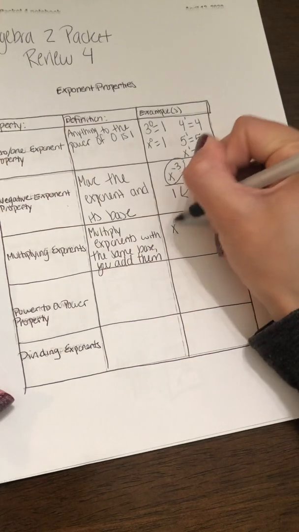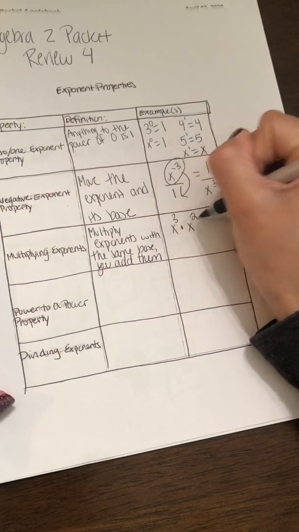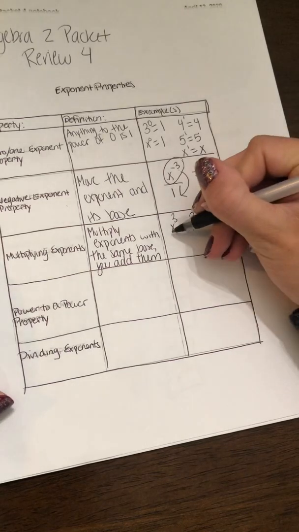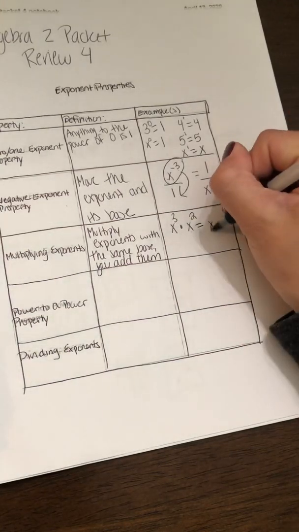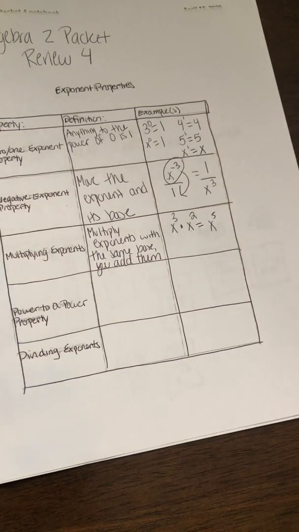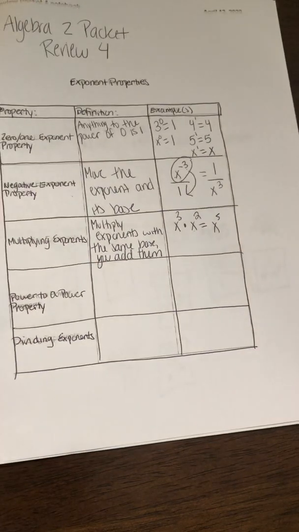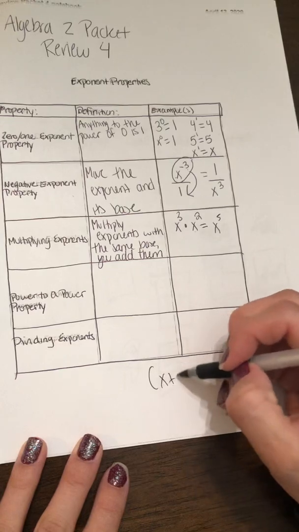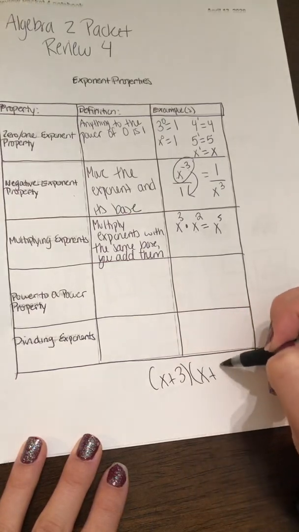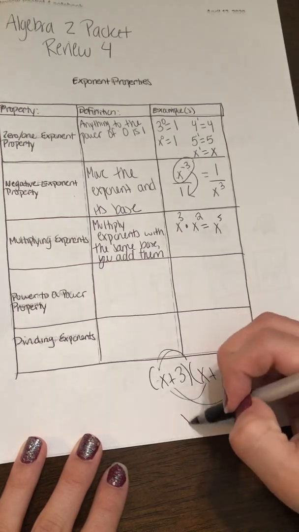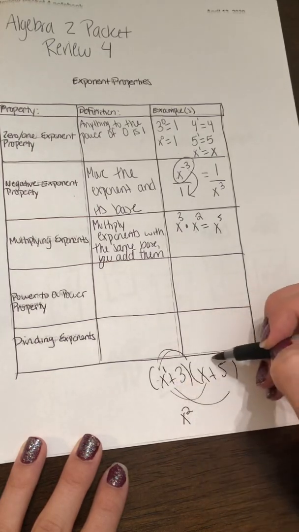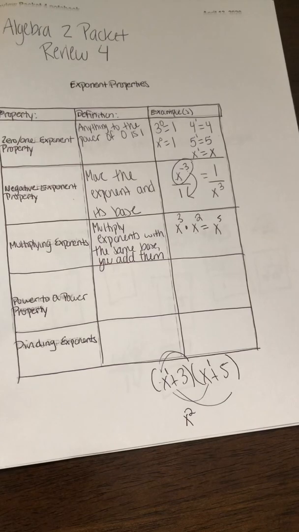So if you had x to the 3rd times x to the 2nd, since they both have a base of x, you can add the exponents together, and that'd be x to the 5th, which we've already done with distributing, when we've done questions like this, where you do double distribution. x times x is x squared, because you have to add those exponents together. So that's the property that we're reviewing today.